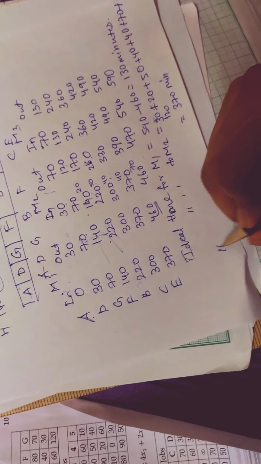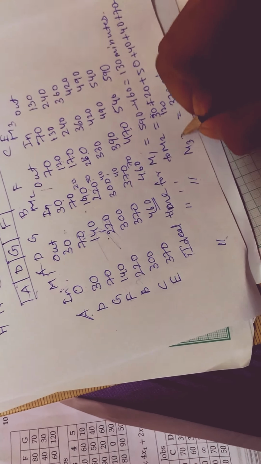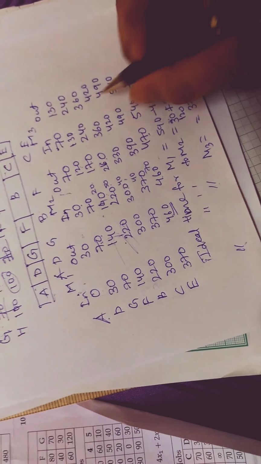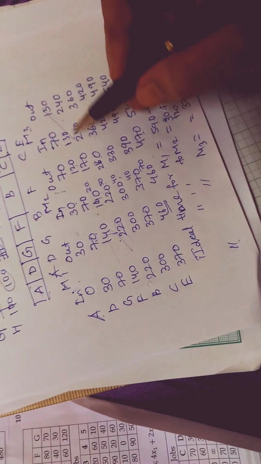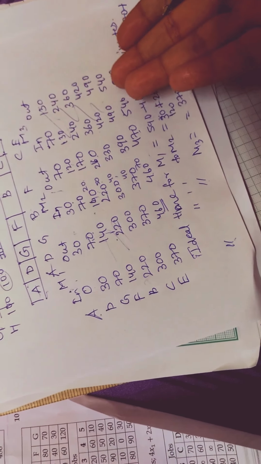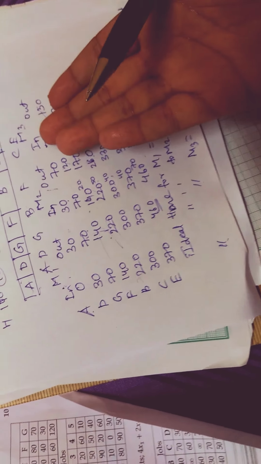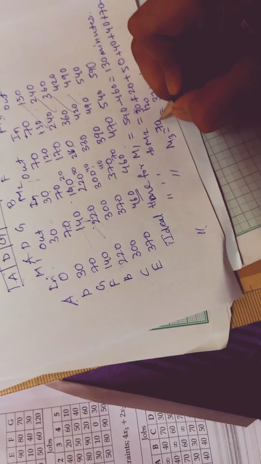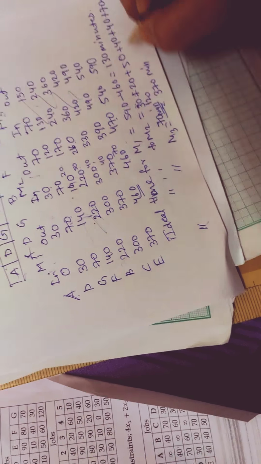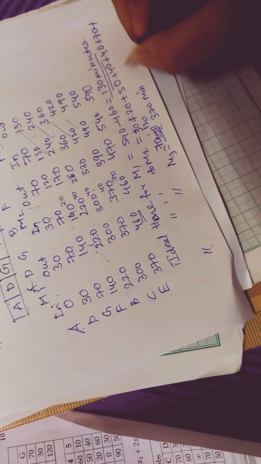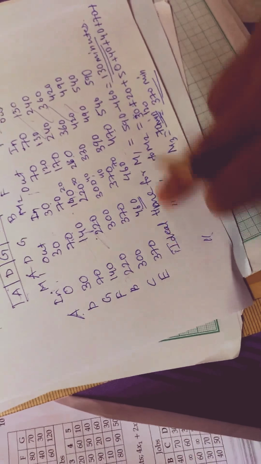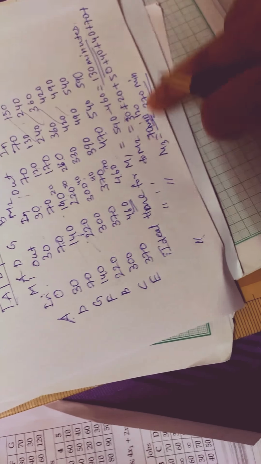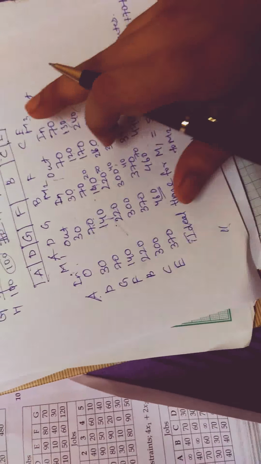For M3 it is 70 only, because it didn't get a break. As you can see, it didn't get any free time, so it is 70. Sorry for that scribbling. 70 minutes is the idle time for machine 3. So we are here with the answers of all the three machines. M1 got 130 minutes, M2 is 370 minutes, and M3 is 70 minutes.